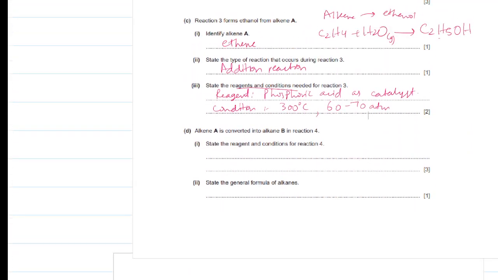Okay, now. So now whenever the alkene is converted into the alkane, that is what, like you can see here, carbon double bond carbon.